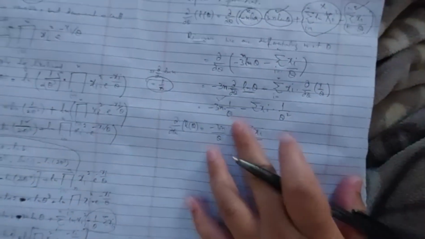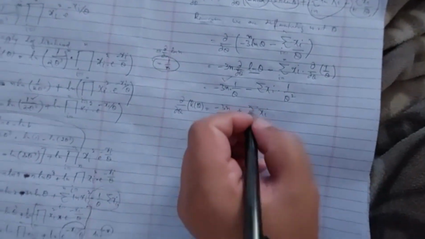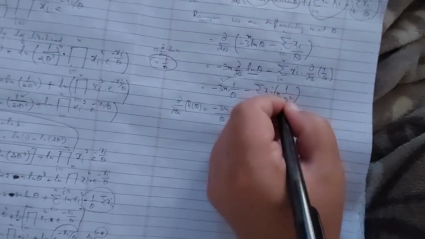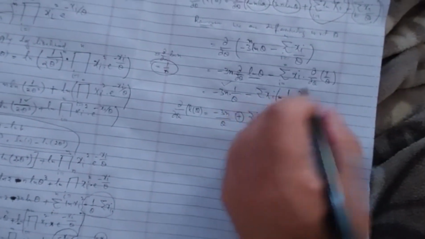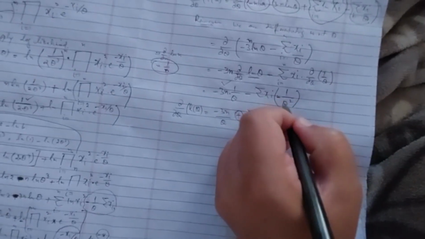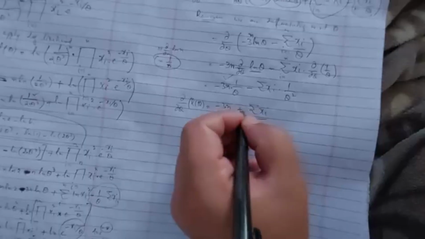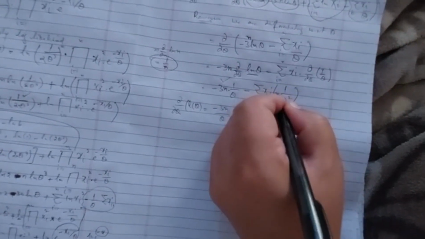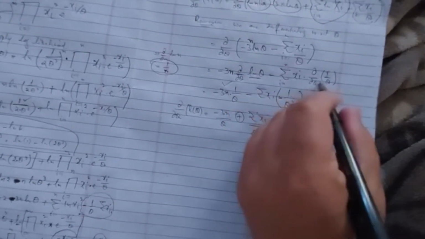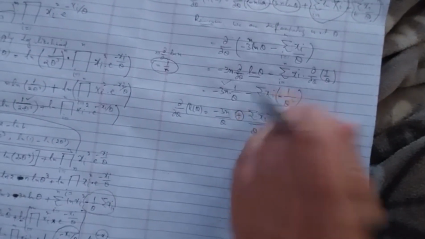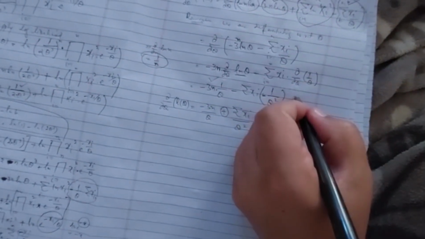Okay. So if you are wondering how we get this positive sign, here we have the d by d theta of 1 over theta is minus 1 over theta square, okay? And how is this minus?